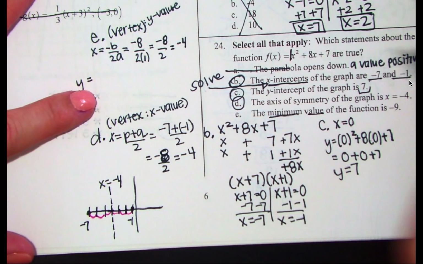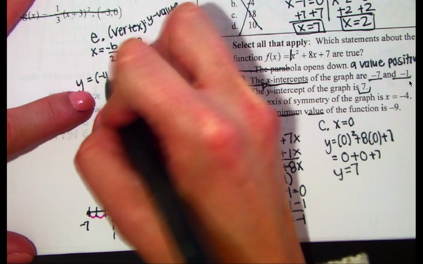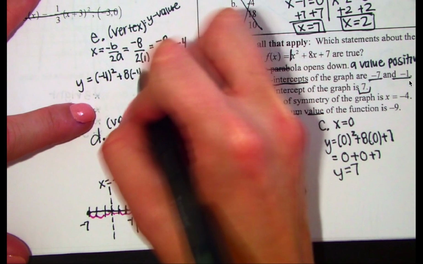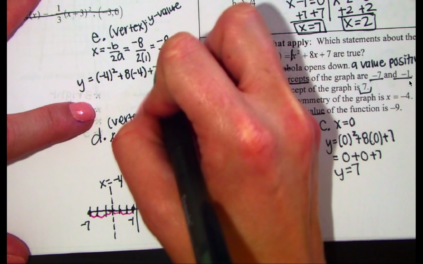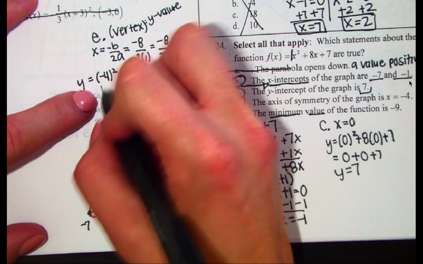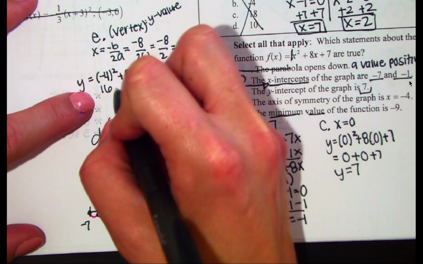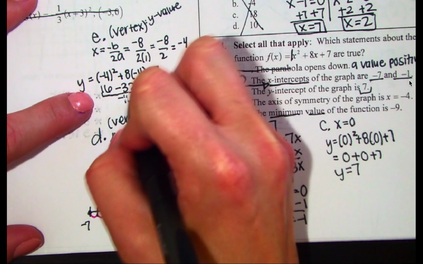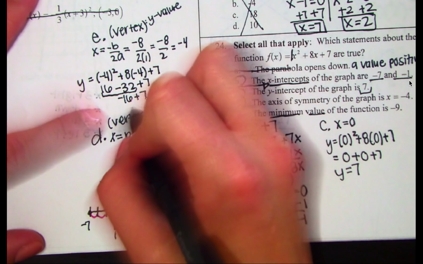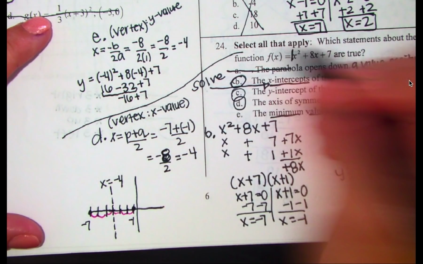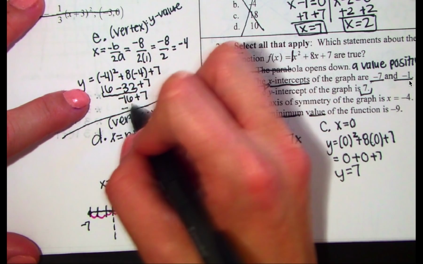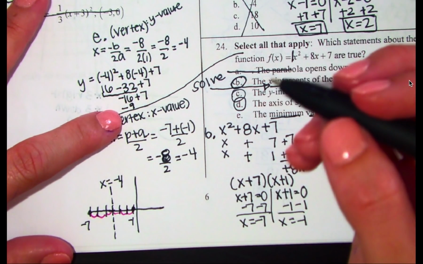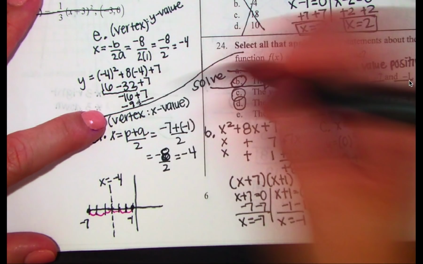So when I plug that into my equation, it's -4 squared plus 8 times -4 plus 7. -4 squared is 16. 8 times -4 is -32 plus 7. 16 minus 32 is -16. -16 plus 7, sorry, that's getting sloppy, is -9. So -9 is also a correct answer.